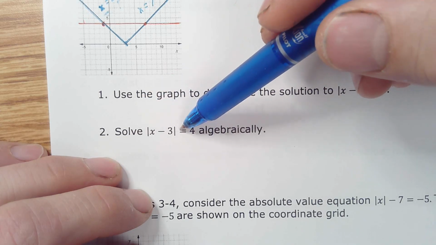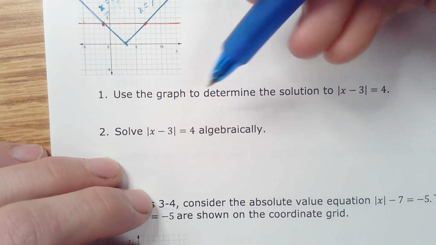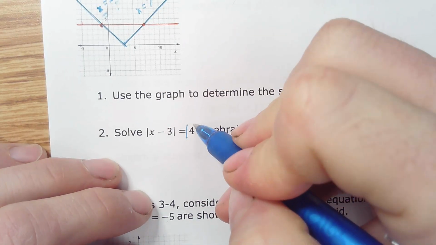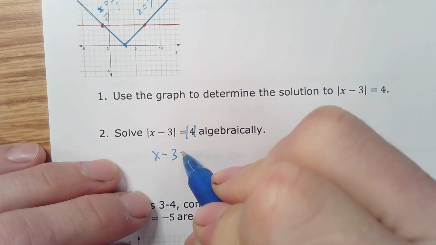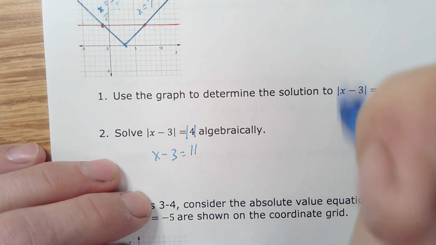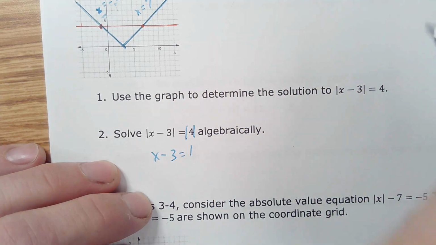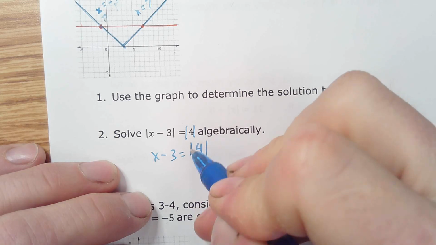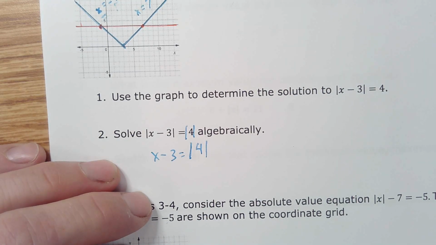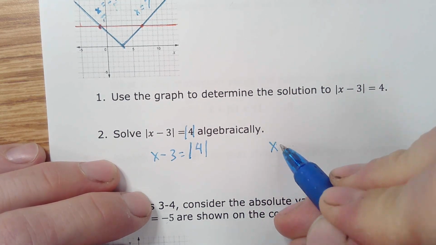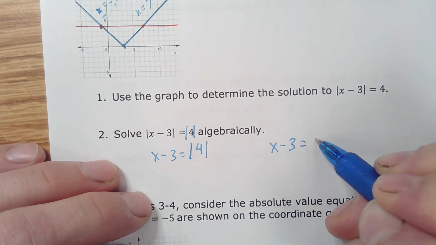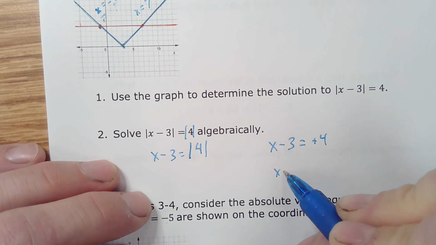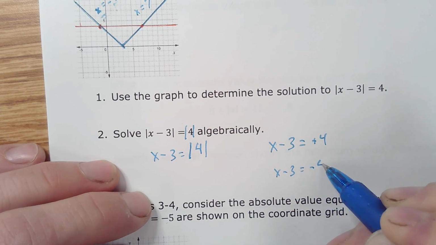And the way to clear these absolute value bars on this side is by putting them on this side, right? So you'll say that x minus 3 equals the absolute value of 4, okay? And then that'll break into two different equations, right? You'll have x minus 3 equals +4, and x minus 3 equals -4.